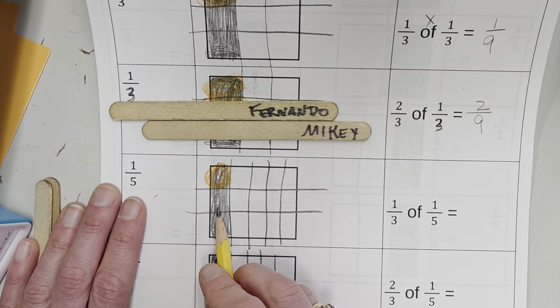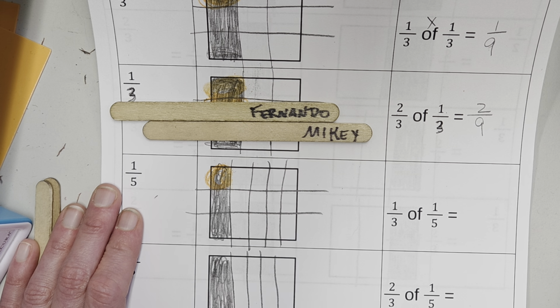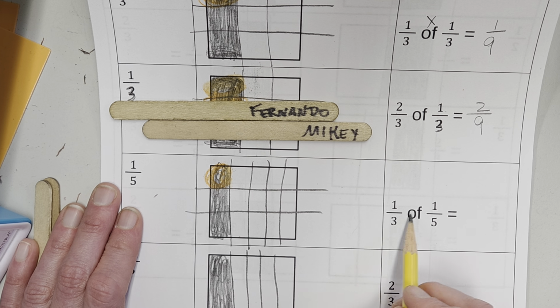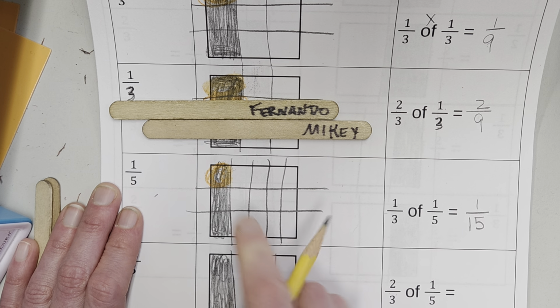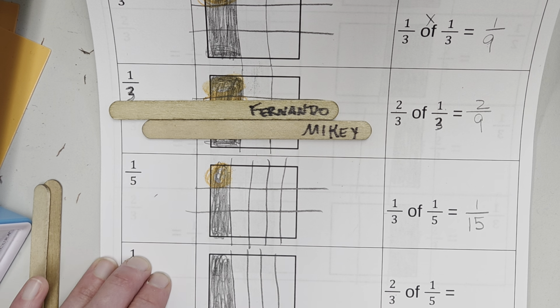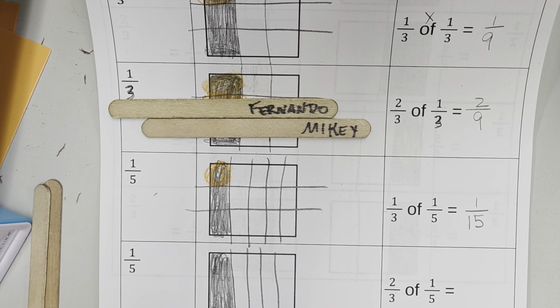We know that that's going to be 1/3 of his 1/5. So what does Mikey end up with there? He ends up with that little piece, which is no longer a 1/5, but 1/3 of a 1/5. So fortunately, we just get to multiply. 1 times 1 is 1. 3 times 5 is 15. So now he has 1/15 of a cake. Sorry, Mikey, that's not very much cake.